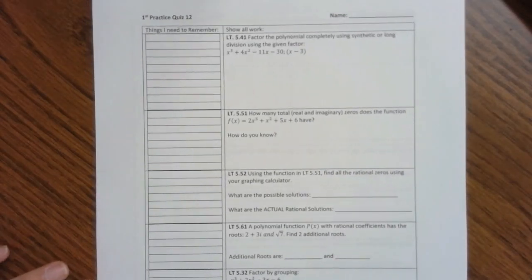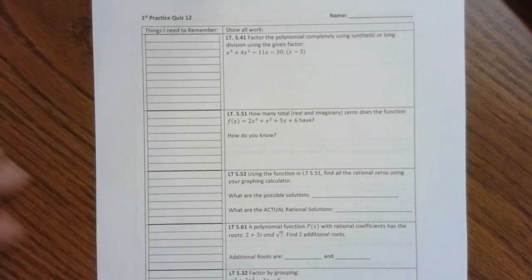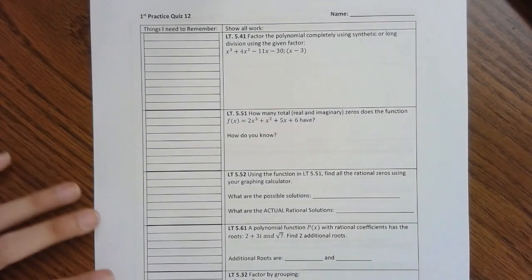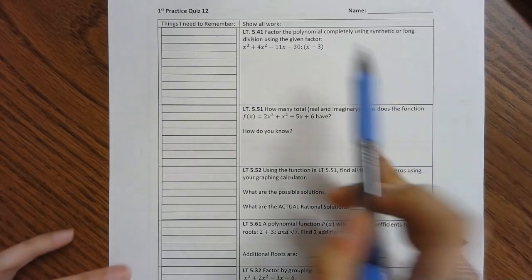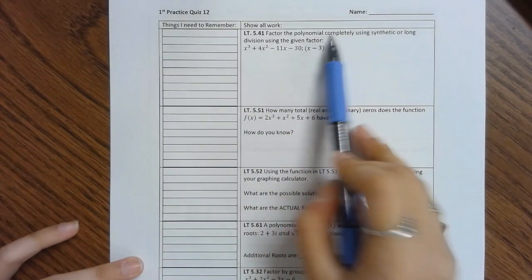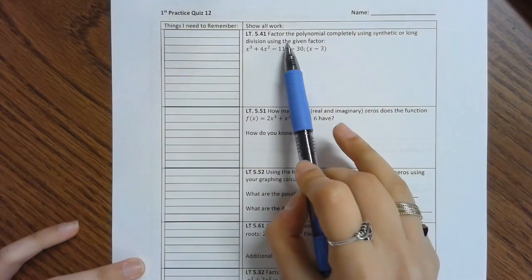Alright guys, so we're going to go over the first practice quiz for quiz 12 and fill out some Cornell notes to help you guys study for the actual quiz. Alright, so first question says factor the polynomial completely using synthetic or long division.